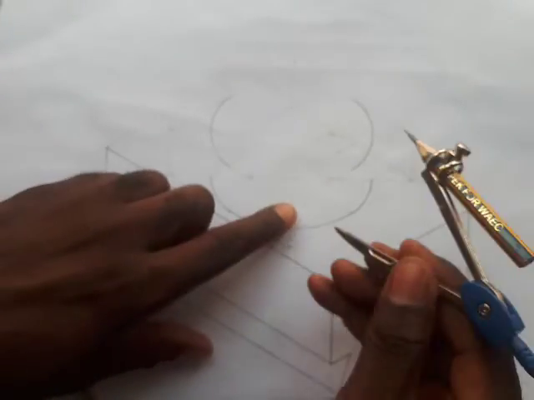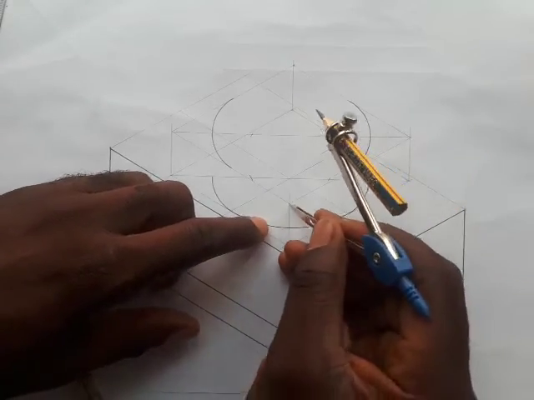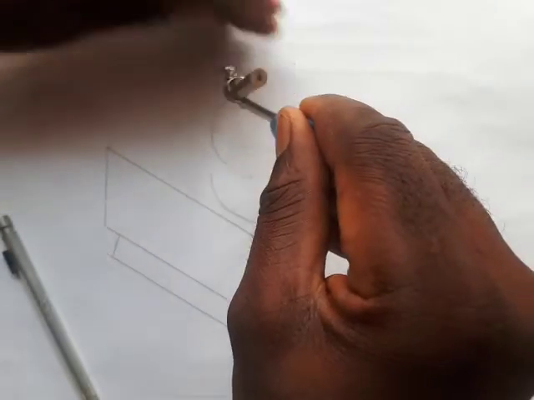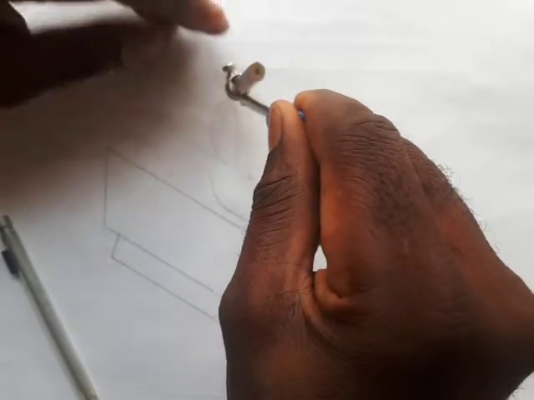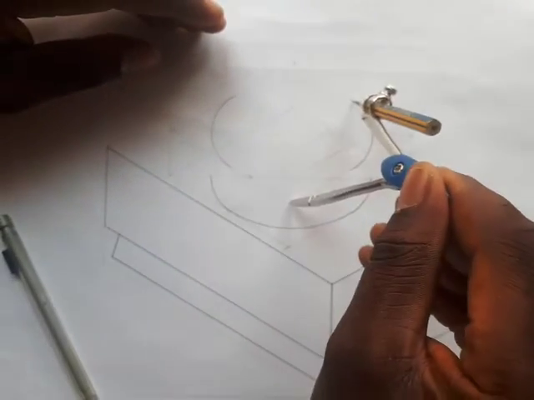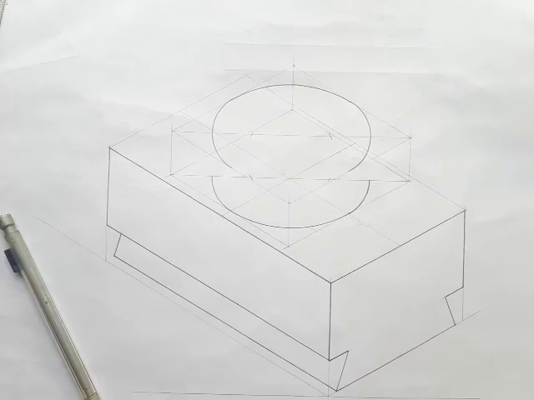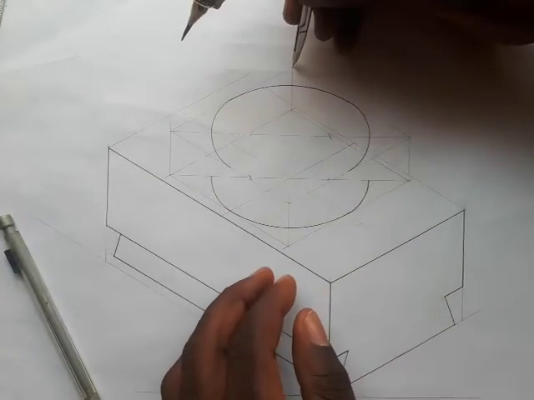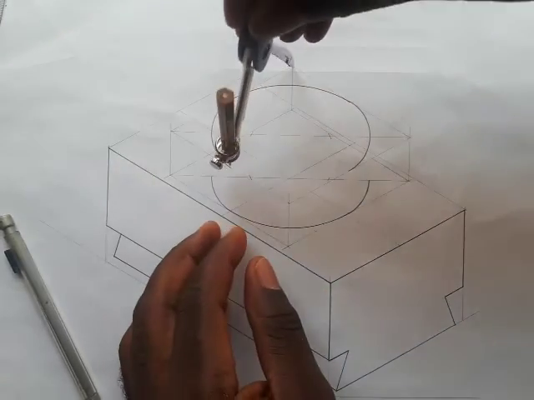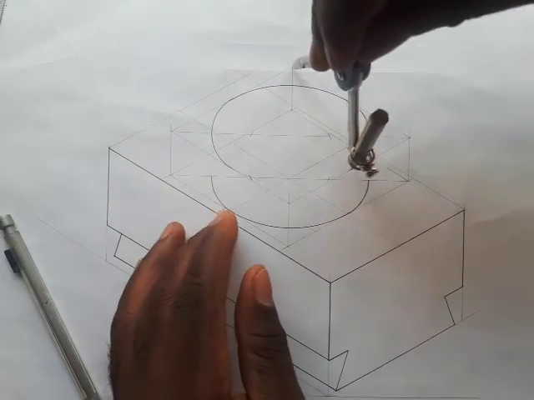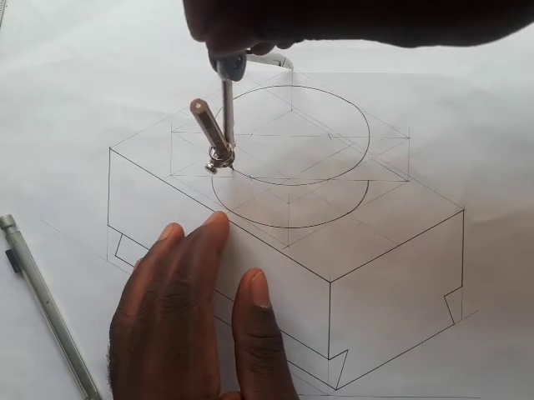Okay, that's for that. Then needle here, not here, here. This one is for the top. Then stretch to this half here. If it is touching this half, it should also touch this half. That is, if you have drawn it correctly, that's what you should get. So you draw this arc, and you needle here. If it is touching this half, it should also touch this half. Okay, so you draw this.